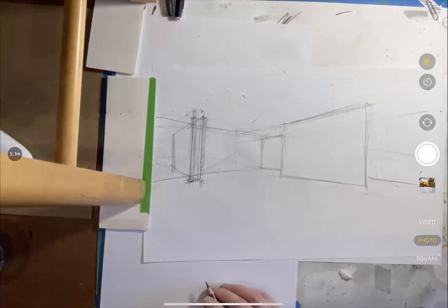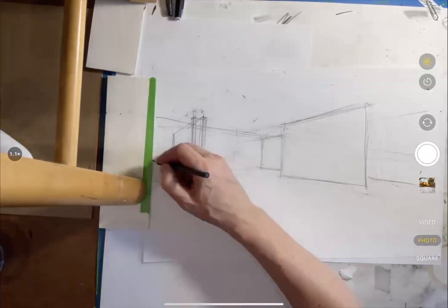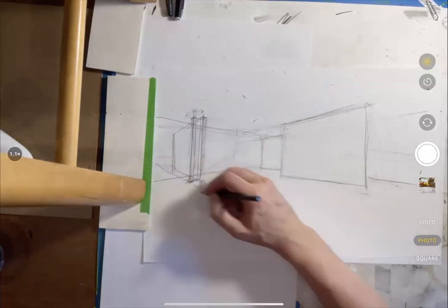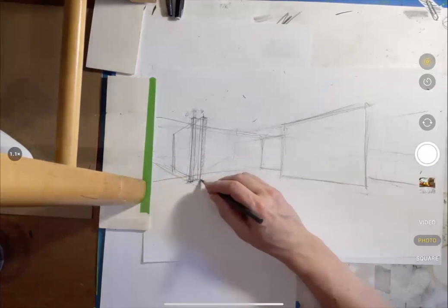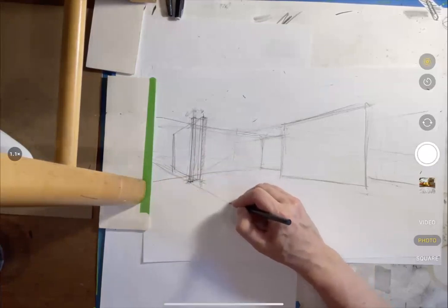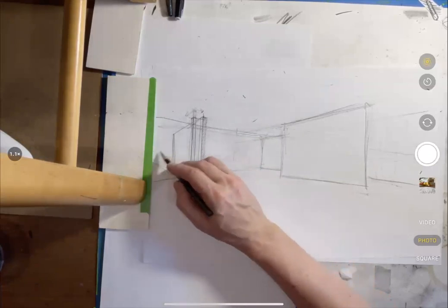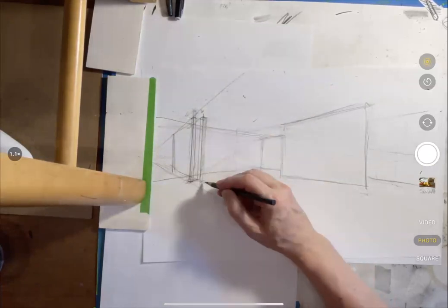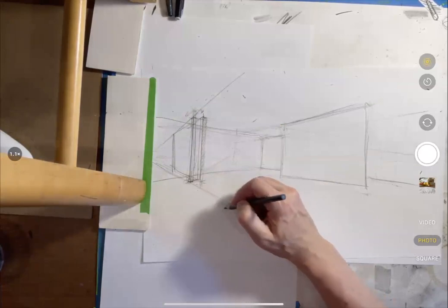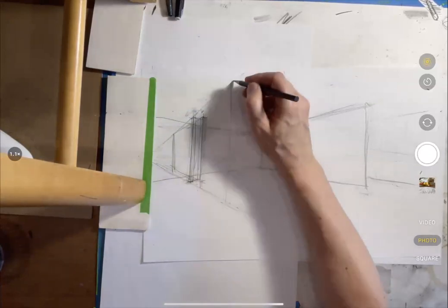I assumed incorrectly. I'm going to bring this out here because this column that sits at the edge of the carpet is aligned with it in perspective. And I can do that too. I'm going to do approximate, even just put in one line.